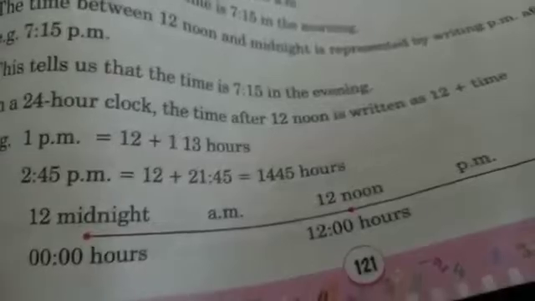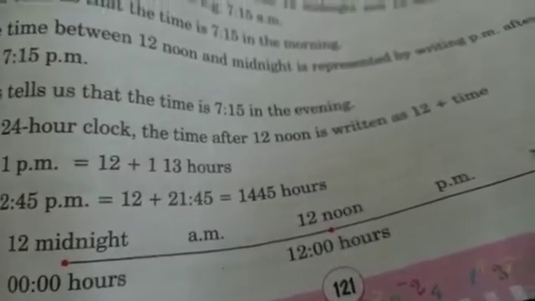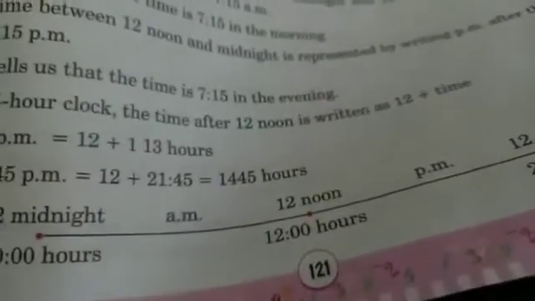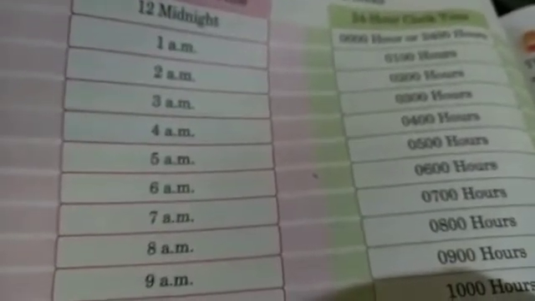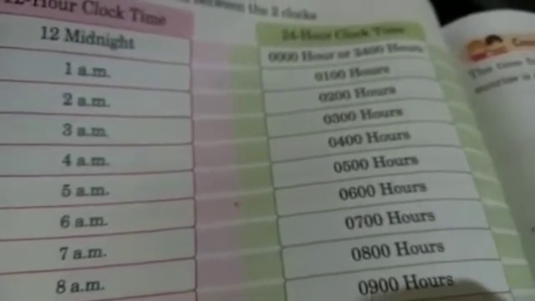Here on the upper side you can see the 12-hour clock, and on the downside the 24-hour clock. If you look at the tickets of a train or aeroplane, they mention the time of arrival and departure in 24-hour clock. There is a simple representation you can see on page 122, showing the representation in 24-hour clock.